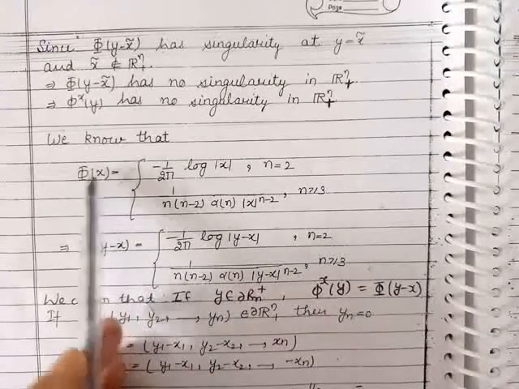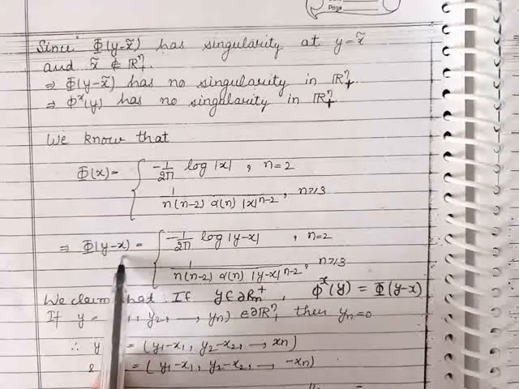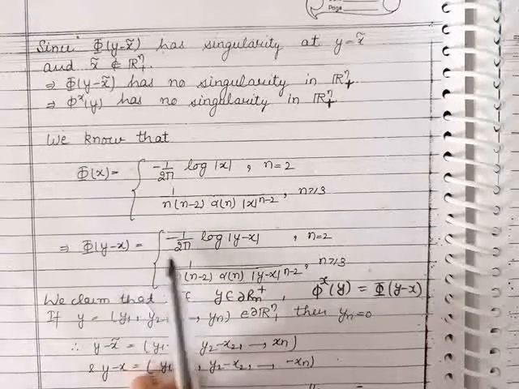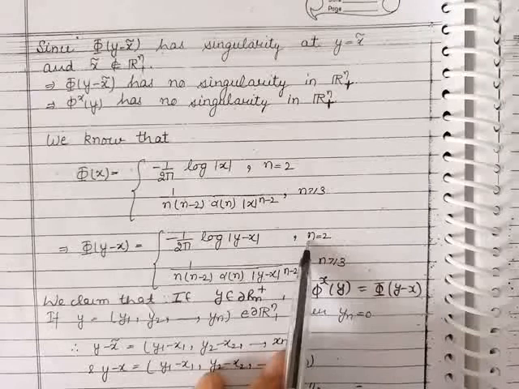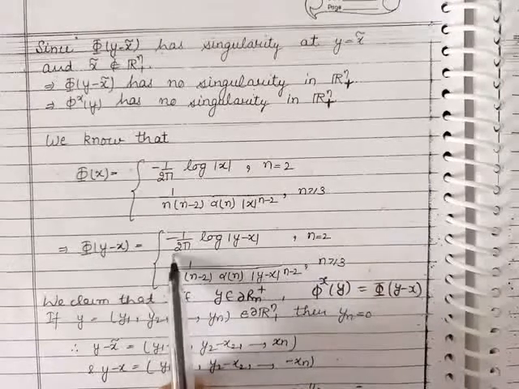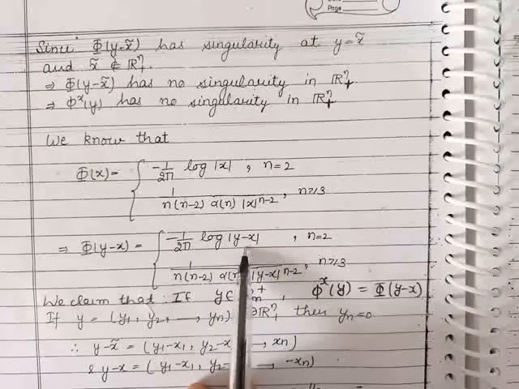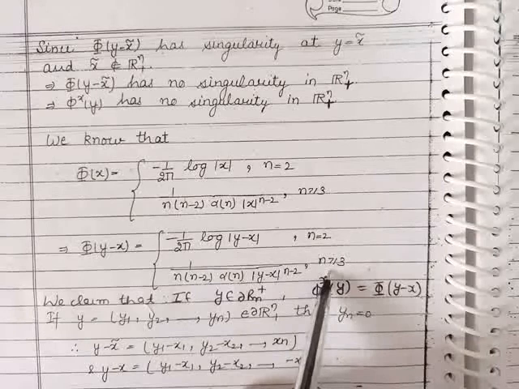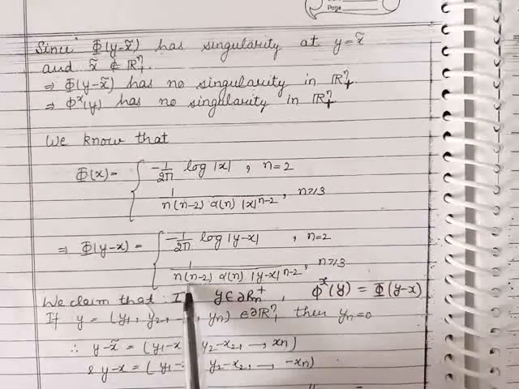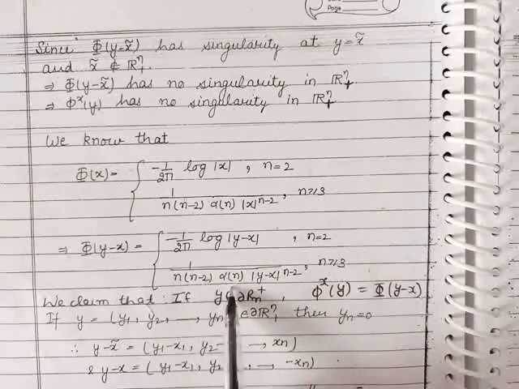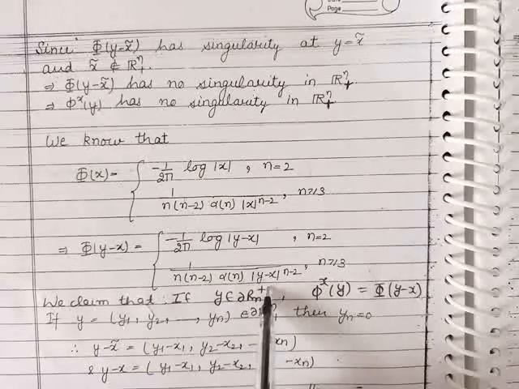Replacing x by y minus x here, we get its value for n equal to 2, which is given by minus 1 upon 2 pi log of mod y minus x, and for n greater than or equal to 3, it is defined by 1 upon n minus 2 alpha n mod y minus x raised to the power n minus 2.